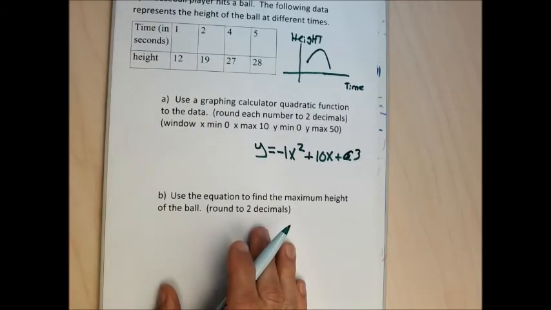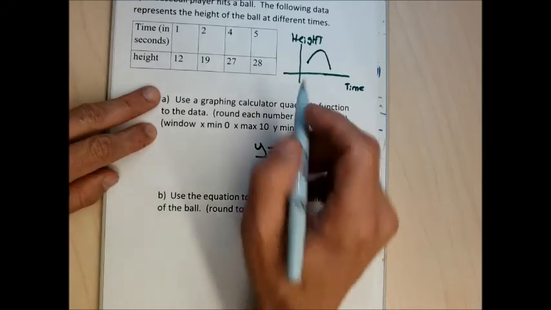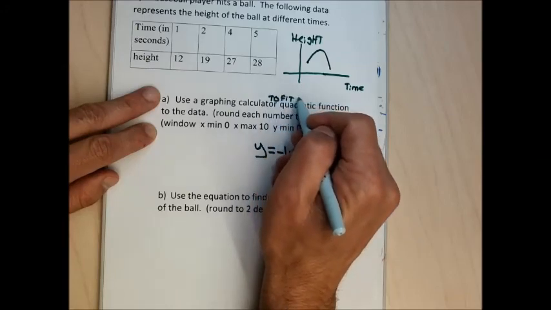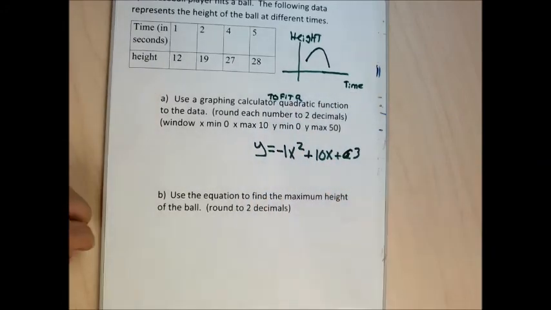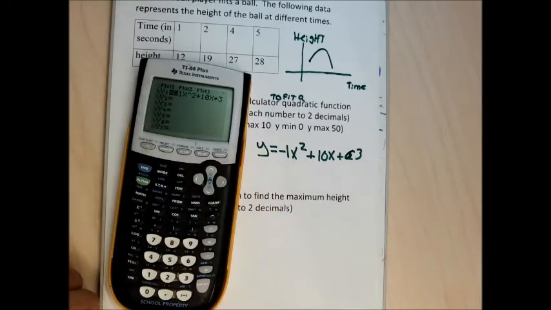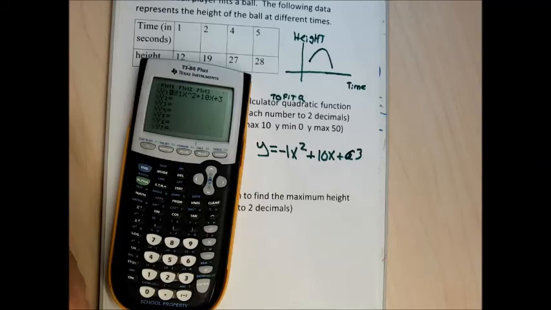Part A says use a graphing calculator to fit a quadratic function to the data. I don't think I'm woke up yet either. So I need to come up with an equation, and this is the equation that my calculator gave me: negative 1x squared plus 10x plus 3. And if you wrote that for an answer for part A, that's completely fine.